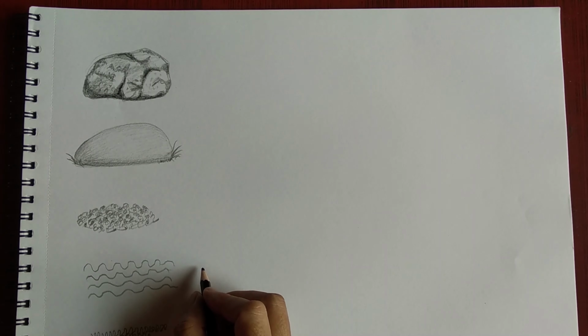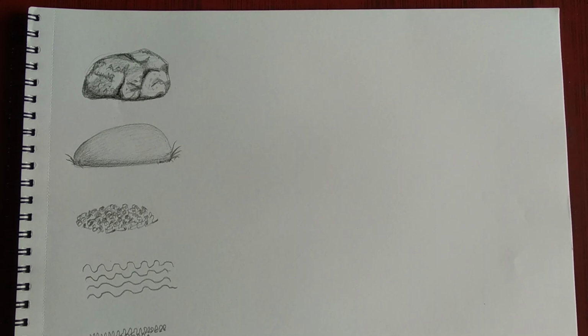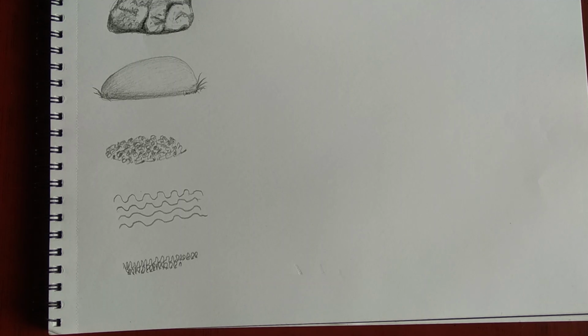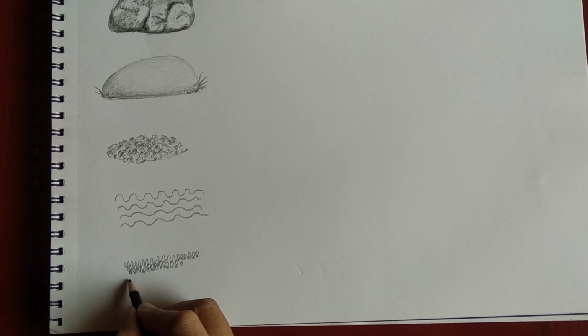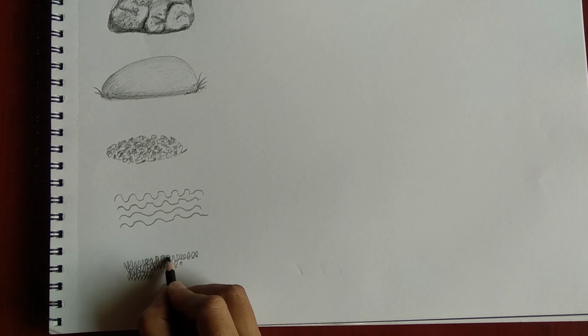So now this surface is a bit rugged. You might have seen rugs which have a loop type of surface, which is not smooth, which is uneven again, but the loops are smaller. They are not big ones. So this is called a rugged surface.